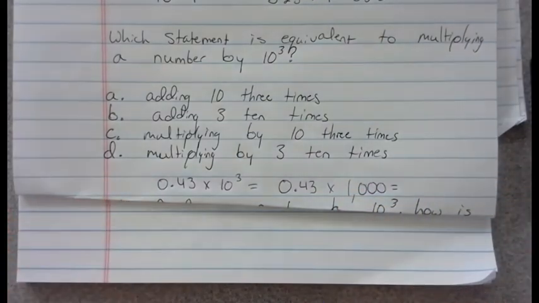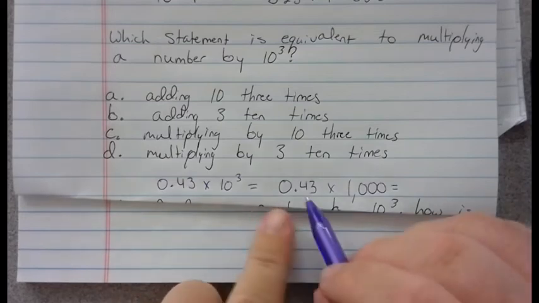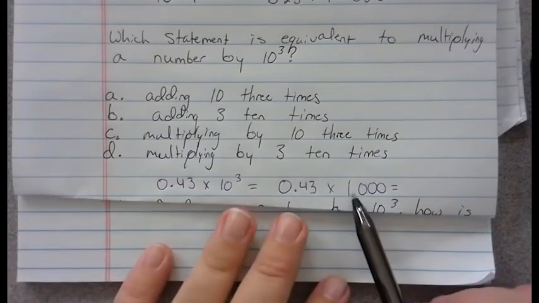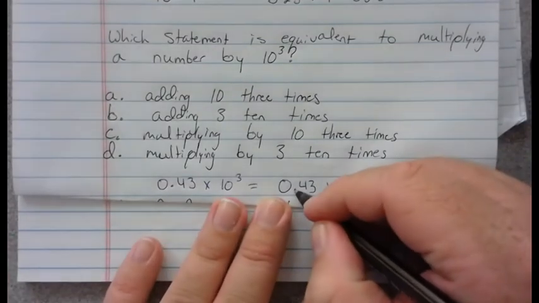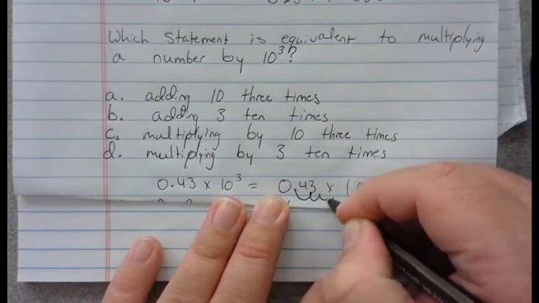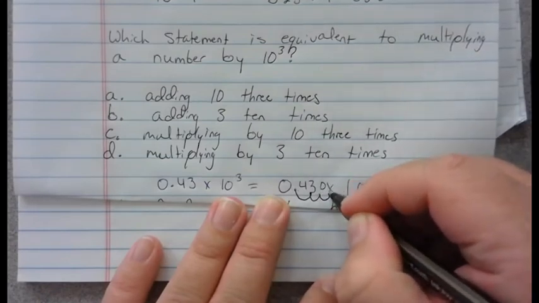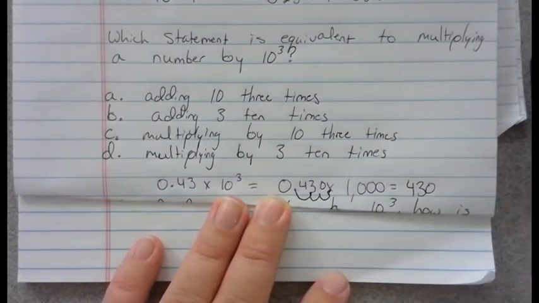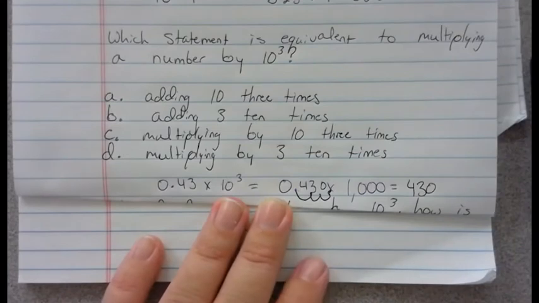And I know when I multiply a decimal by 1,000, it's going to get larger. So when I multiply by powers of 10 in a decimal, I'm going to move the decimal place to the right, so my number gets larger. How many times I move my decimal place to the right depends on how many zeros I'm multiplying by. In this case, it's 1,000, so it's going to be 3 places. I'm going to go 1, 2, 3, and then I need to add a 0 there and put my decimal. So my new number would be 430. Now, that doesn't answer the question per se, but that gives us the example.